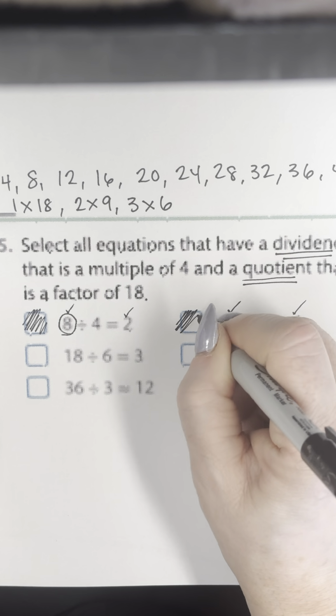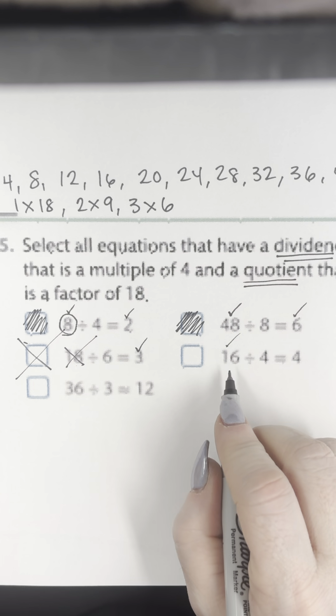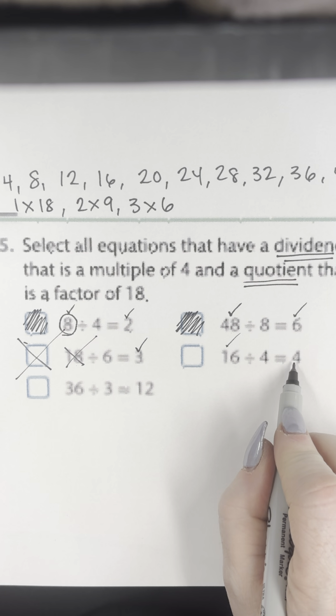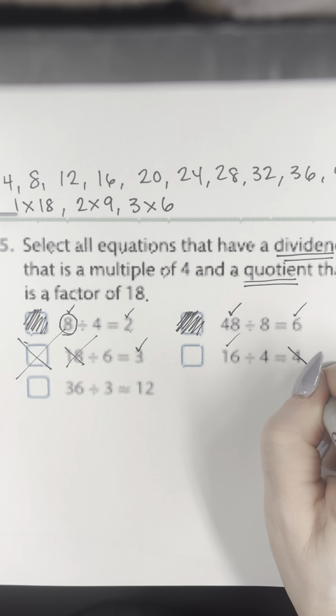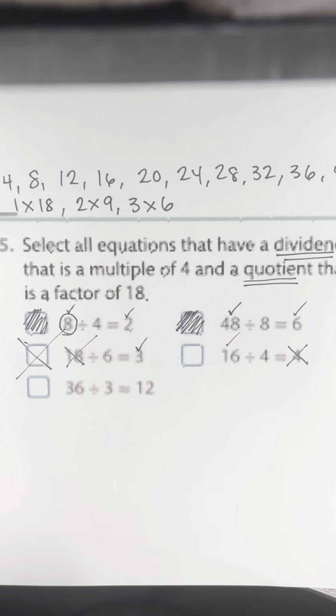Now we get to this one. Is the dividend a multiple of 4? It is not. Is the quotient a factor of 18? Yes, it is, but it didn't meet all the criteria, so you are out. 16. Is 16 a multiple of 4? It is. Is the quotient a factor of 18? It is not, so you are out.